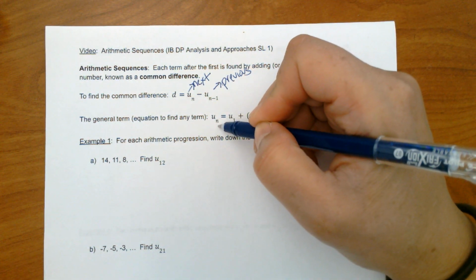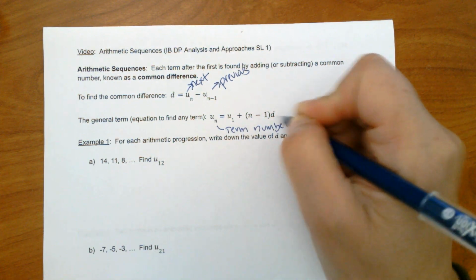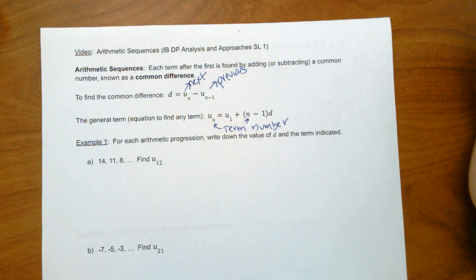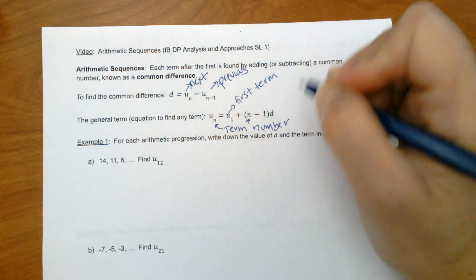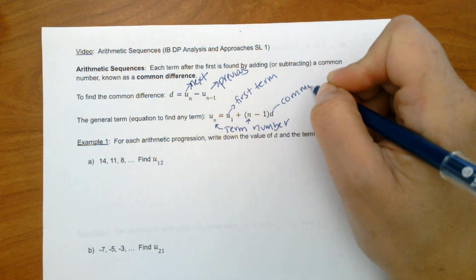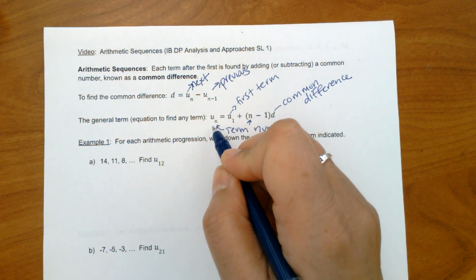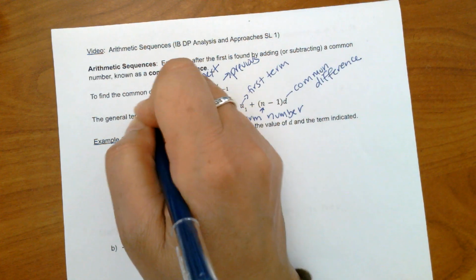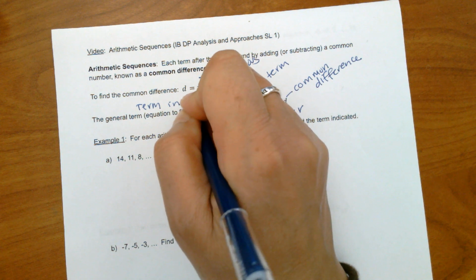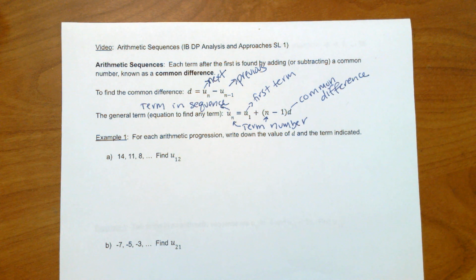The general term is the equation to find any term. The n is the term number. Here it's also the term number. U sub 1 is the first term. And d is the common difference. And then U sub n, that's the actual term in the sequence.